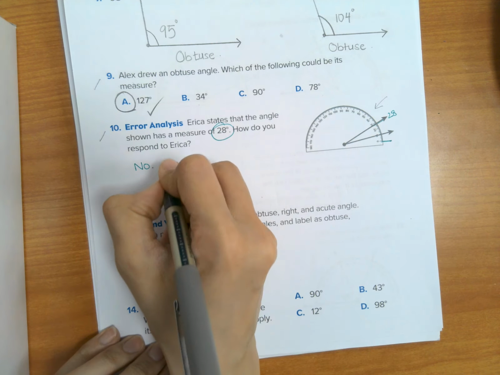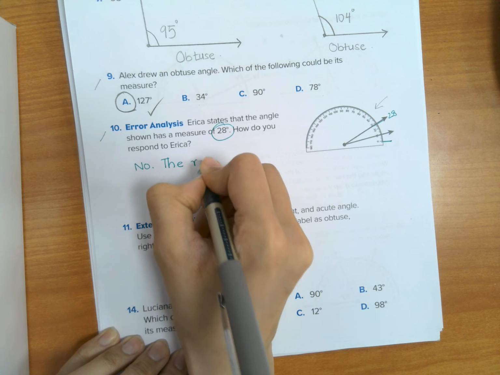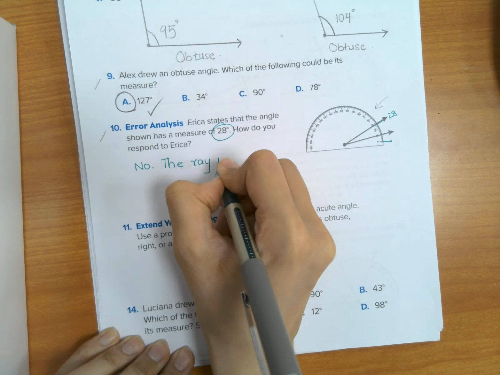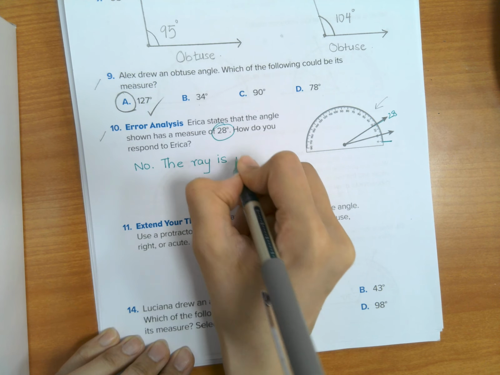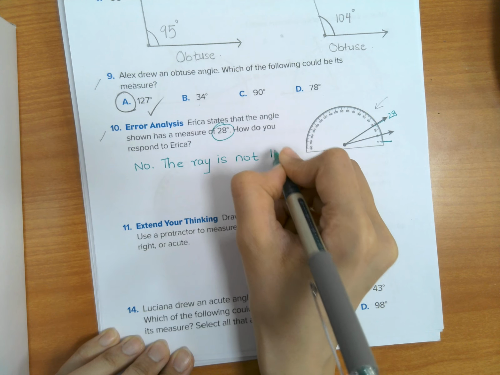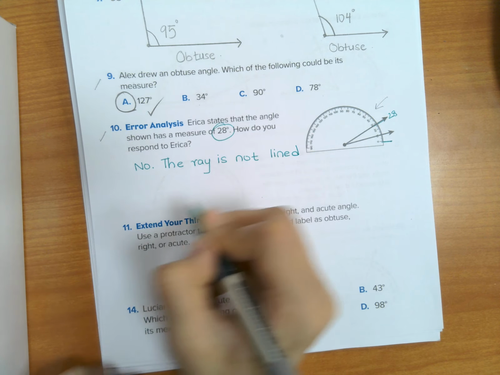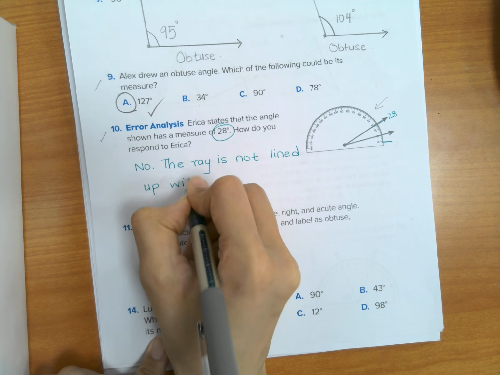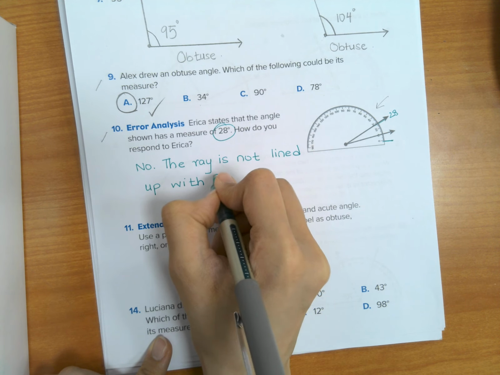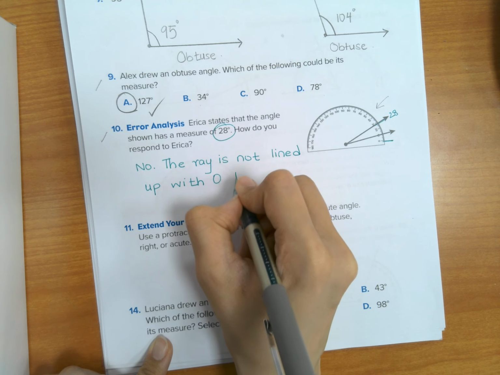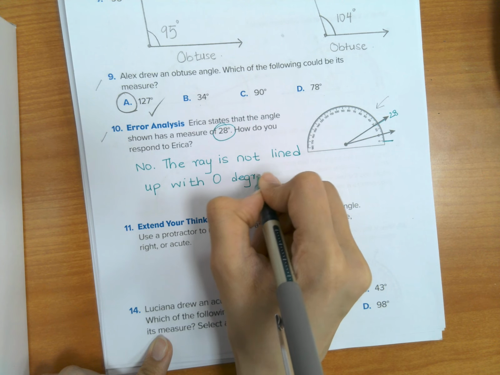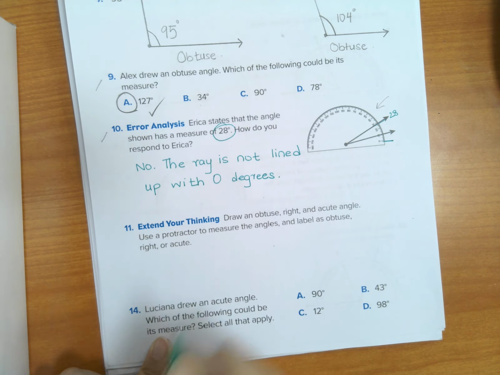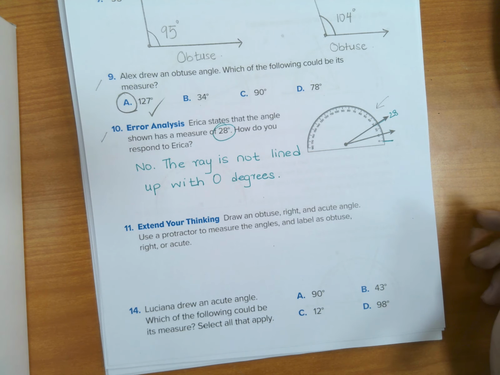The ray is not lined up with 0 degrees. So her answer is not correct.